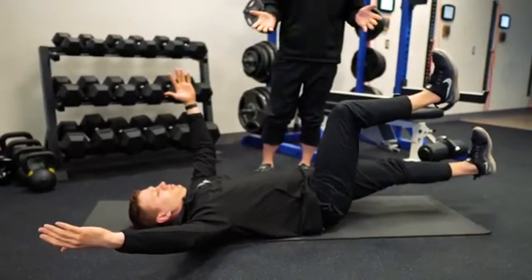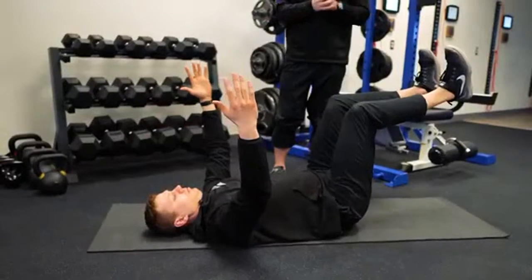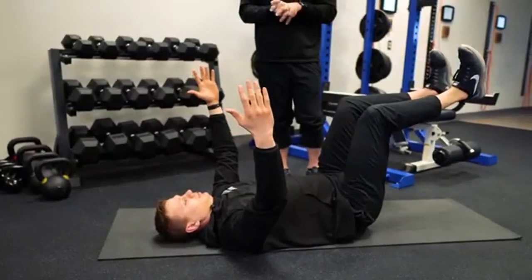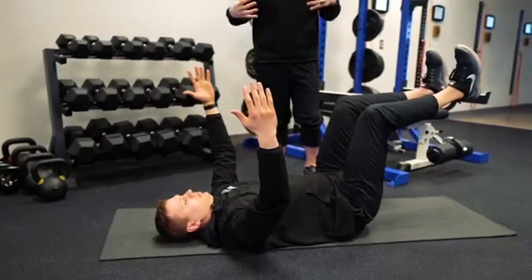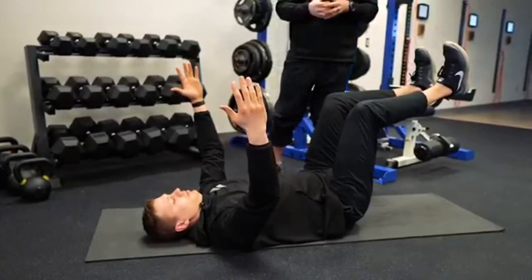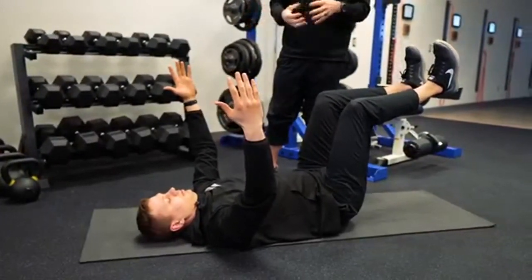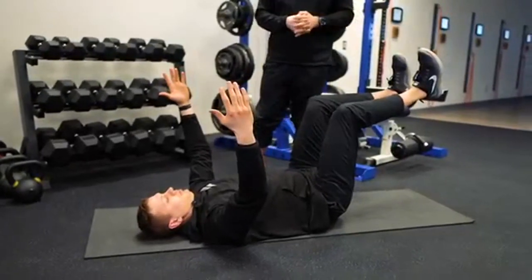And then breathe in as we come up using the weight of our arms to again engage your abdominals as we breathe in against our diaphragm. So we're trying to teach optimal zone of that position so that the abs and the diaphragm work together.